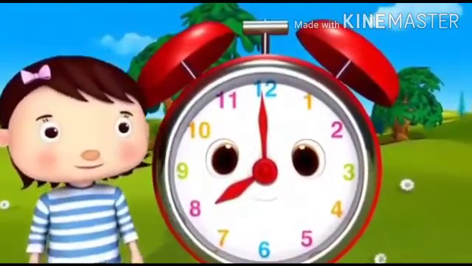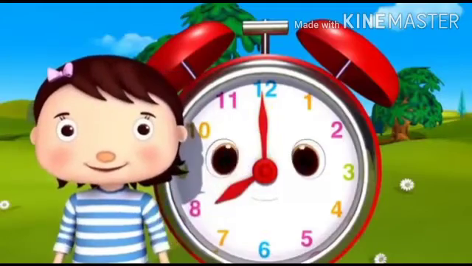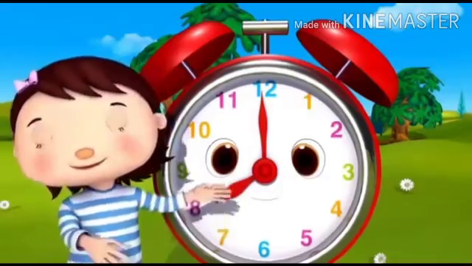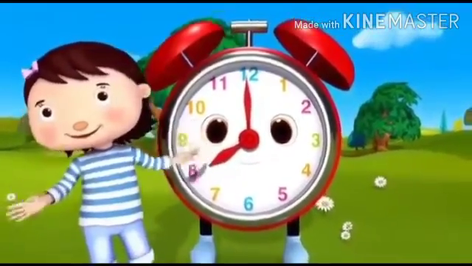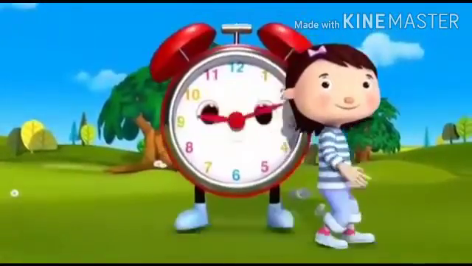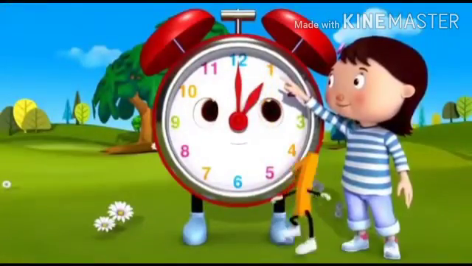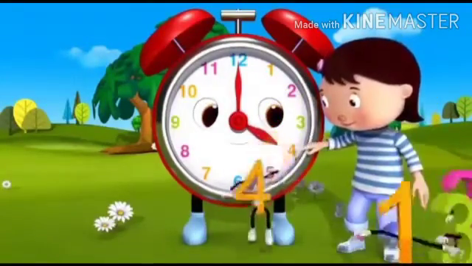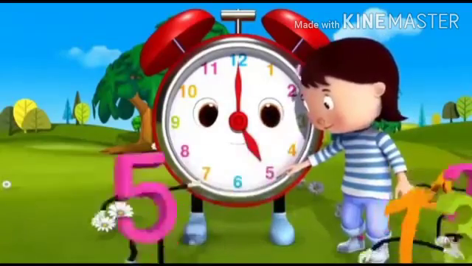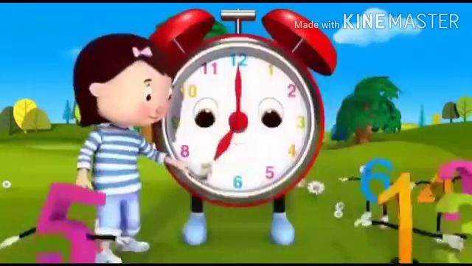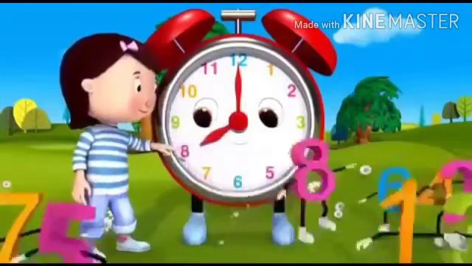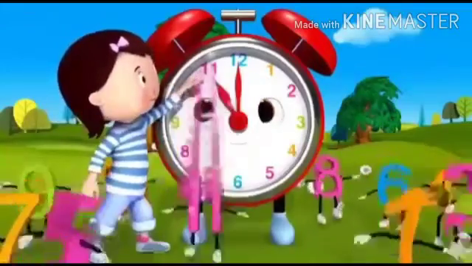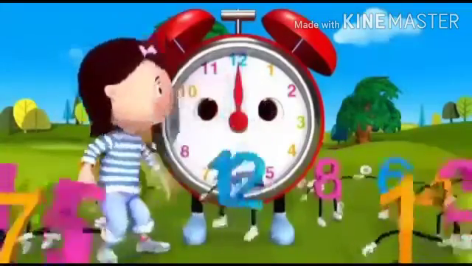When the long hand points to the top, the short hand points to the hour. This is how we read the clock, and this is how we know what time it is. 1 o'clock, 2 o'clock, 3 o'clock, 4 o'clock, 5 o'clock, 6 o'clock, 7 o'clock, 8 o'clock, 9 o'clock, 10 o'clock, 11 o'clock, 12 o'clock.